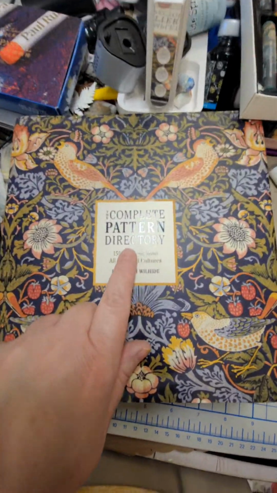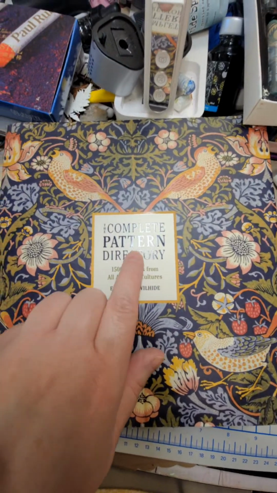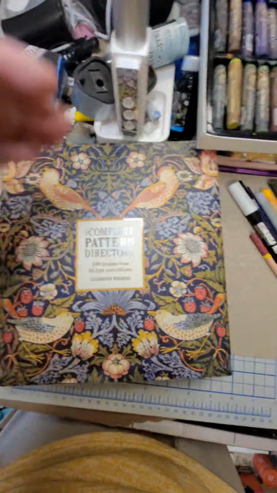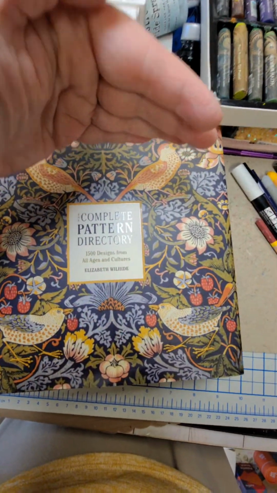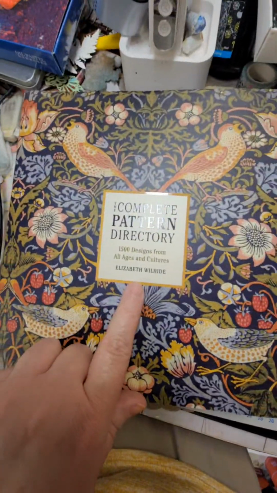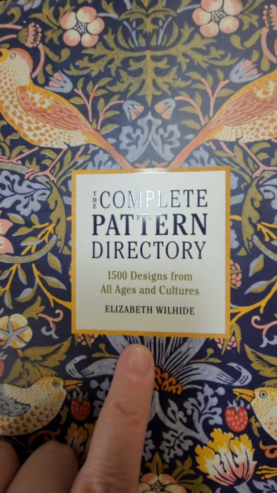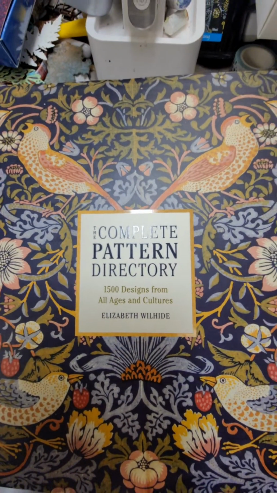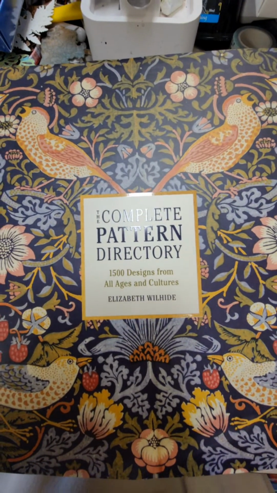I wanted to show you guys this book. It's called The Complete, let's see if I can get the glare off of there, The Complete Pattern Directory. If you can see there, let me get in there. I have a link below as well. And I wanted to flip through this.